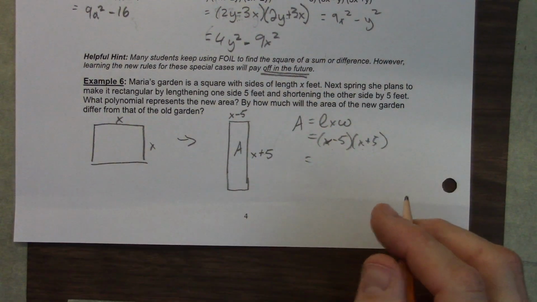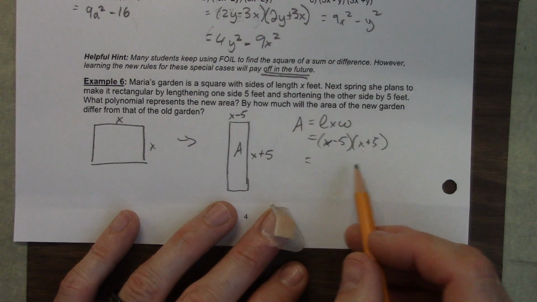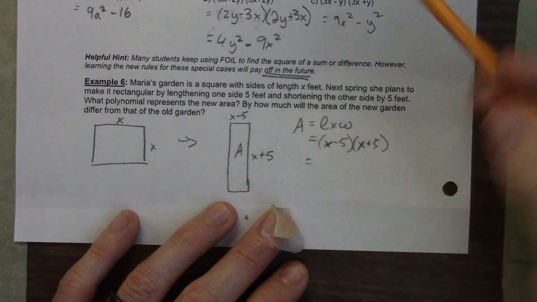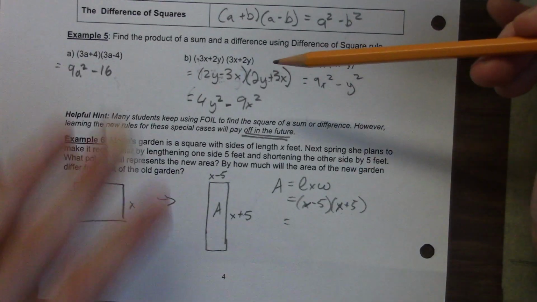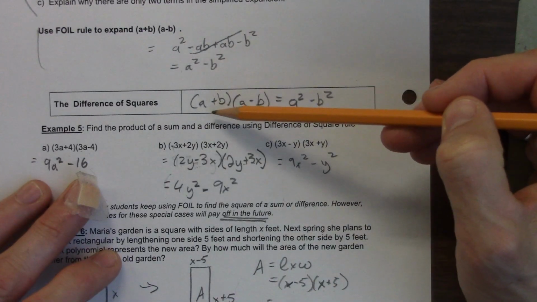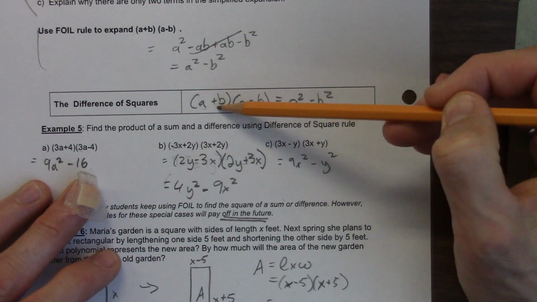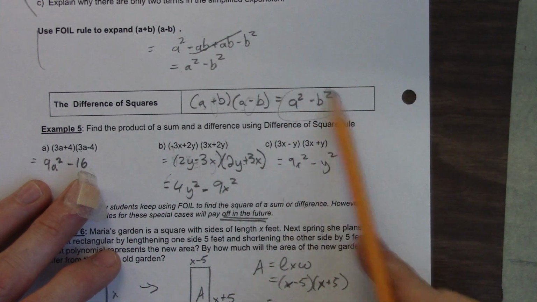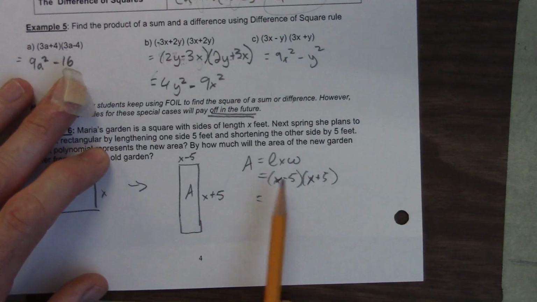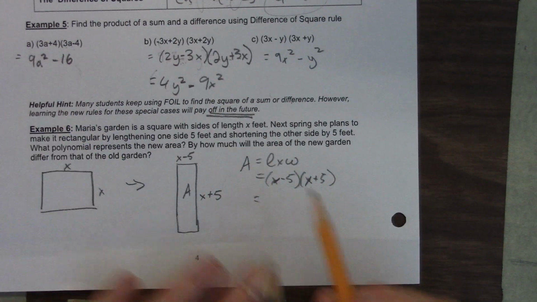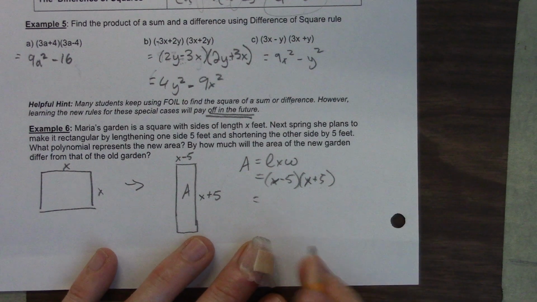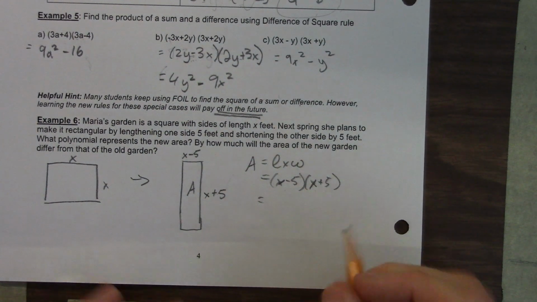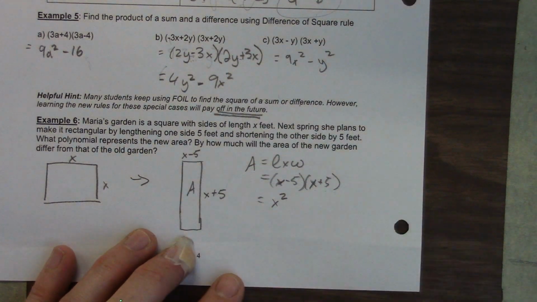No. I'm so confused. Say that again, please. You're just multiplying these two terms, right? We've just learned all about it up here. Okay? When we have two terms that are the same in each of the binomials, but separated by a different sign, we can jump to this. See that? So what would it be? First term squared is what? X squared. Yeah, x squared.